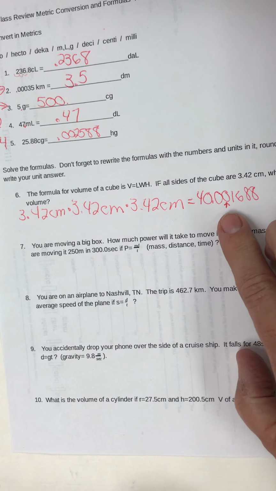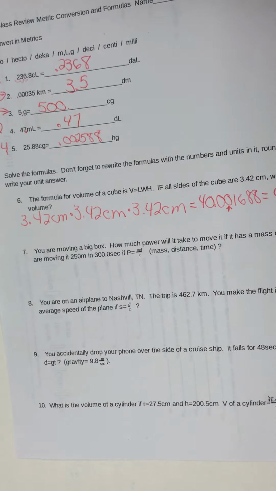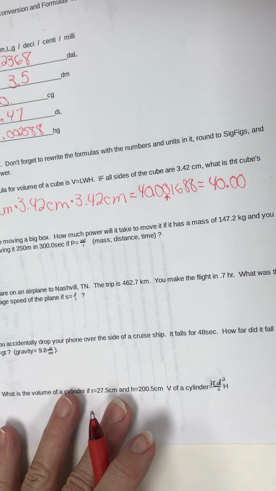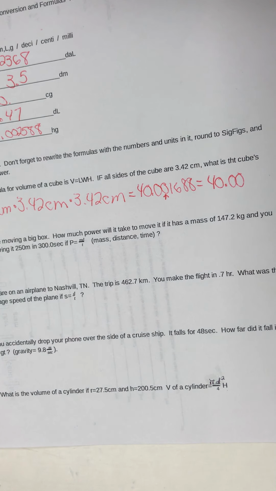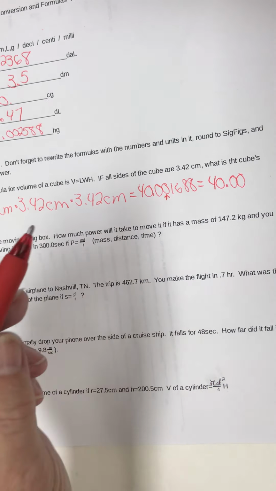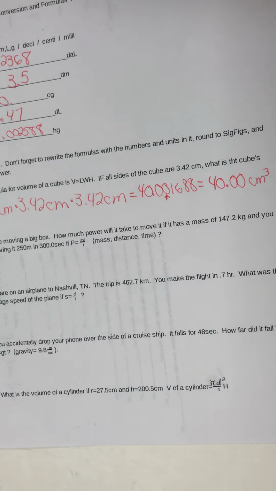The 1 makes that 0 stay the same. So my final answer is 40.00. And yes, you must have the 00 because that shows how accurately you measured. Then you took centimeters times centimeters times centimeters, so it'd be centimeters cubed, a little 3 up there.